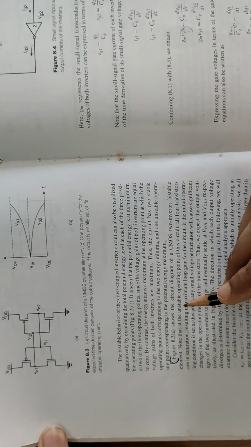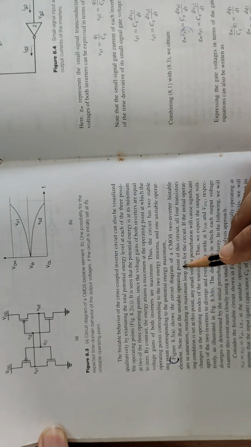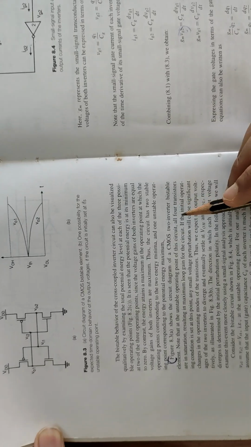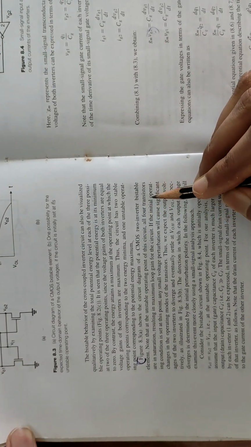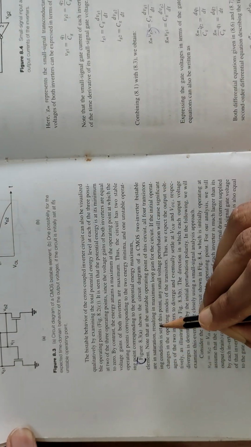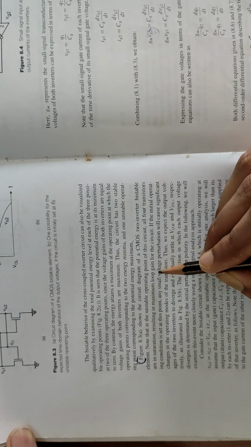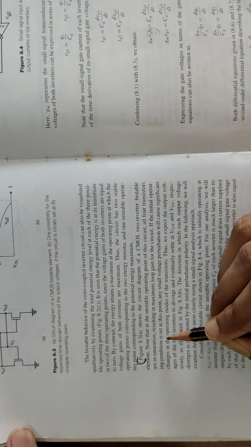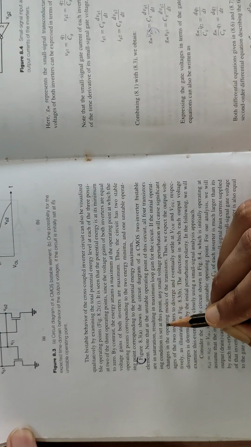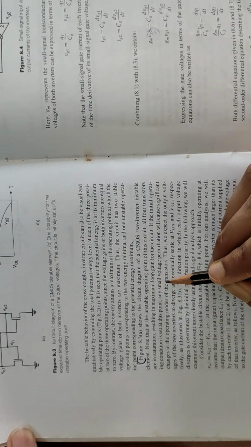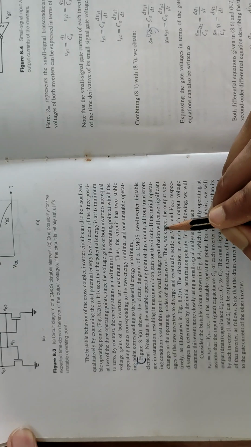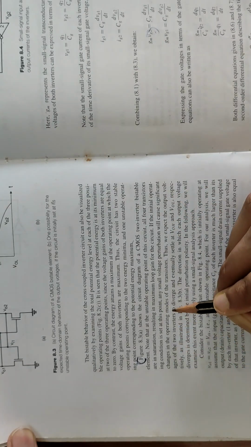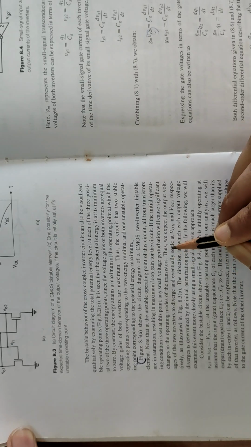Note that at the unstable operating point of this circuit, all four transistors are in saturation, resulting in maximum loop gain for the circuit. If the initial operating condition is set at this point, any small voltage perturbation will cause significant changes in the operating modes of the transistors.